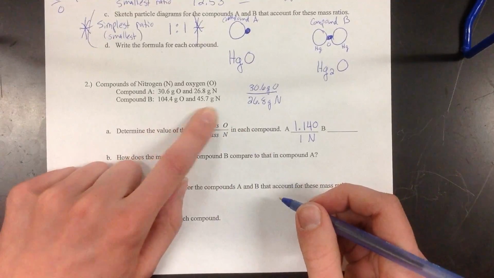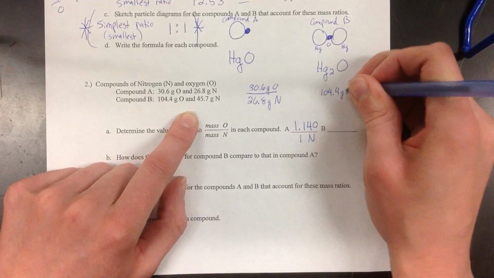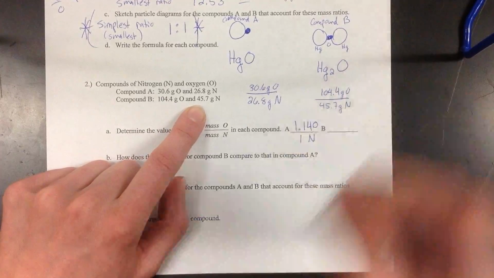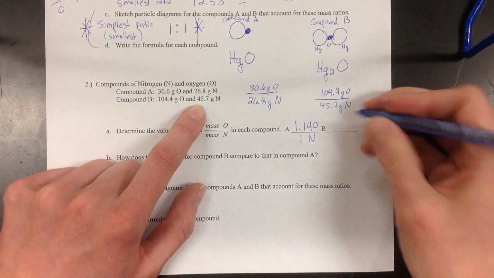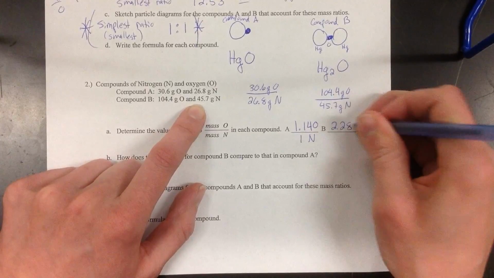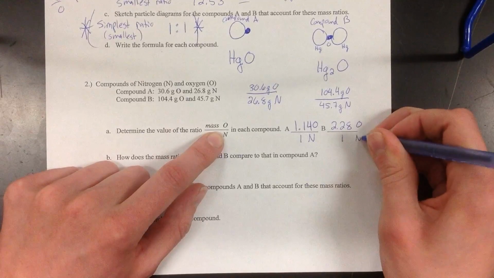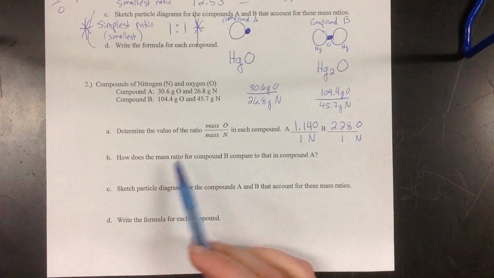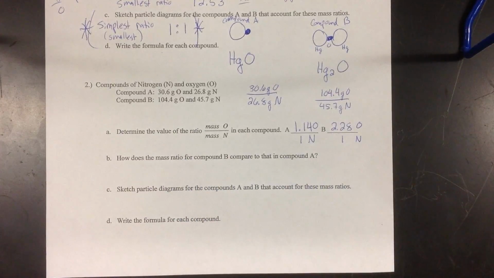Same thing with this other compound. I'm going to take my 104.4 grams of oxygen, divide that by my 45.7 grams of nitrogen. If you plug that into your calculator, you should get 2.28. And that refers to my oxygen for every 1 nitrogen. How does the mass ratio for compound B compare to that of compound A? This one's a little easier to see visually.